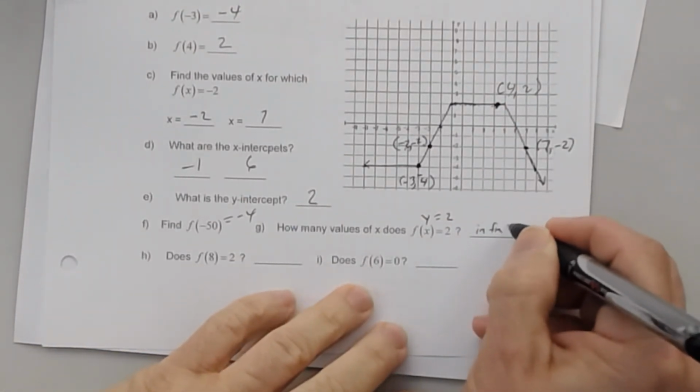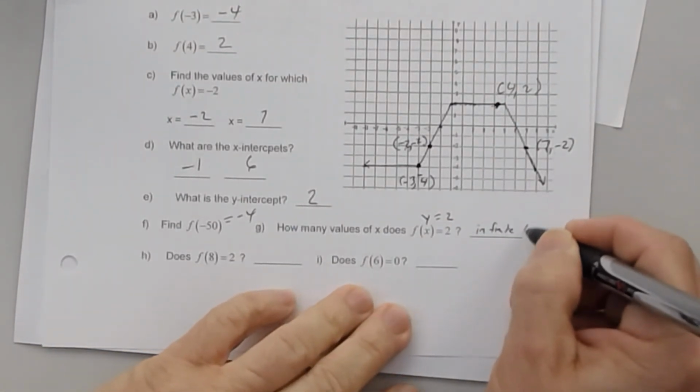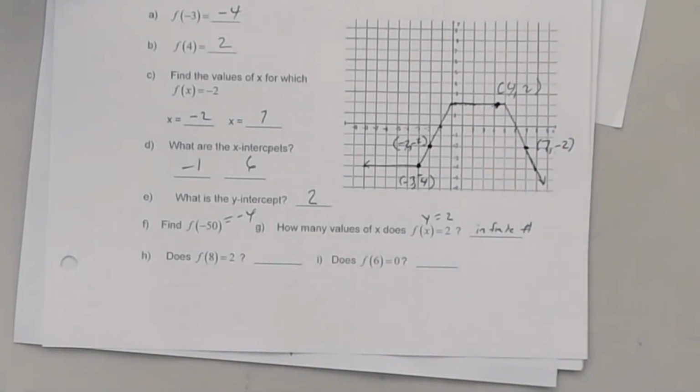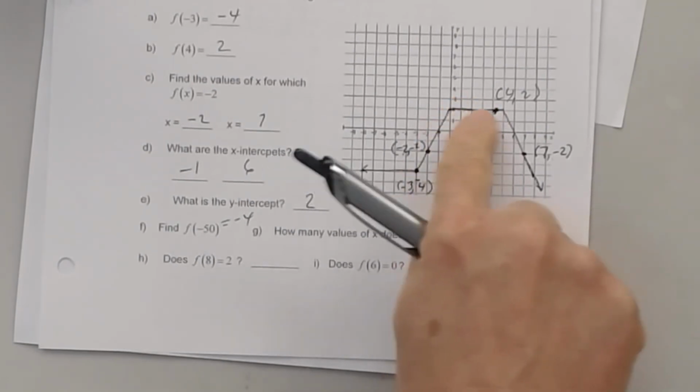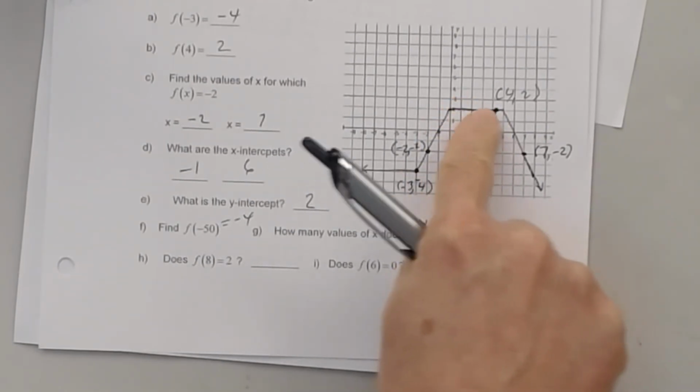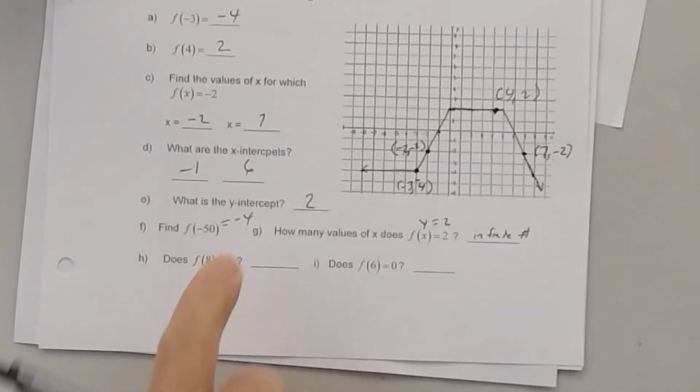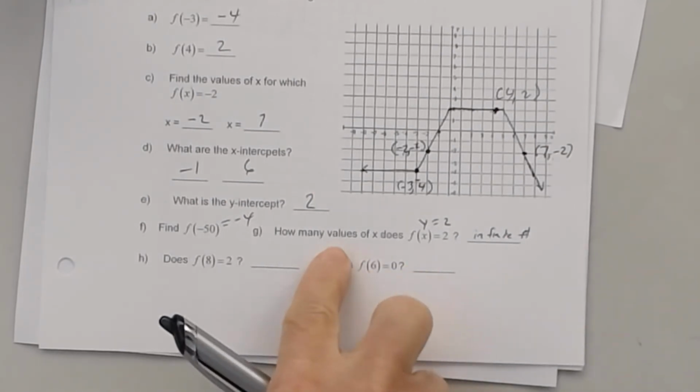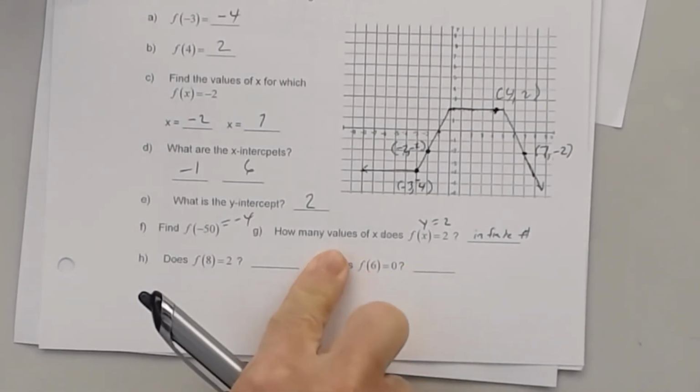So the question is, how many values of x does f of x equal 2? You're going to say an infinite number. Can we write the infinity sign? No, you have to say an infinite number. Don't say all real numbers either, because it's not all real numbers. It's only those numbers located within that part right here. So just say an infinite number, because that's all I wanted you to tell me.